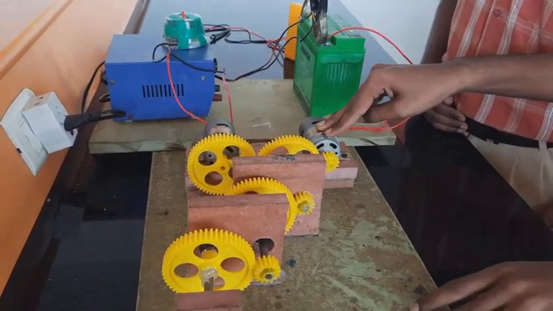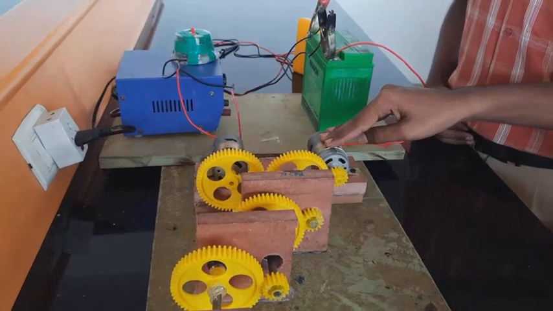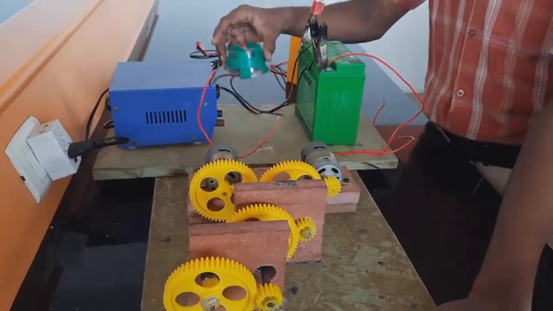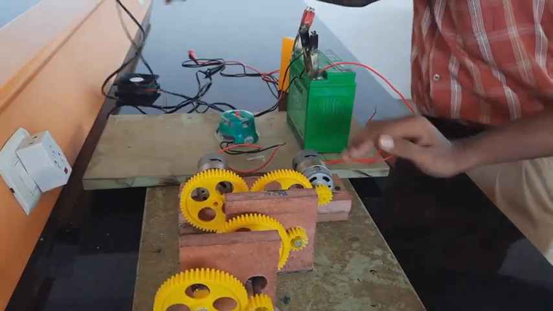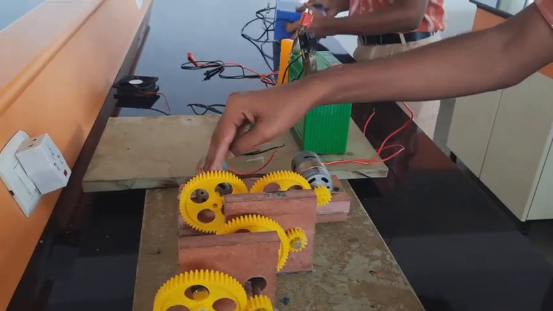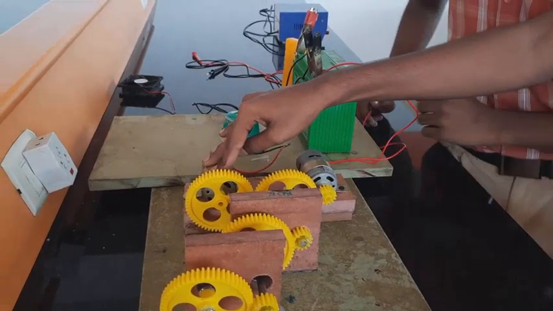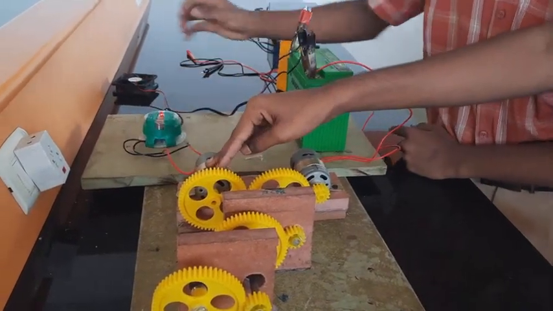It will increase the RPM 4 times. So we know that the voltage given by a generator is directly proportional to the rotation of the generator. At the same time, if the generator rotation decreases, we will get more current, so there will not be any loss of energy.